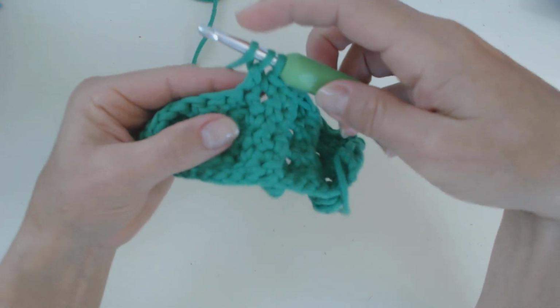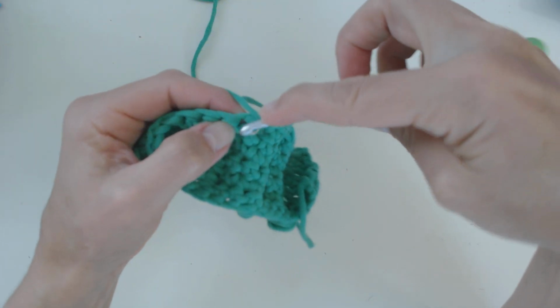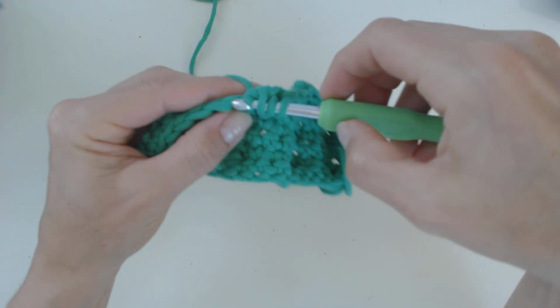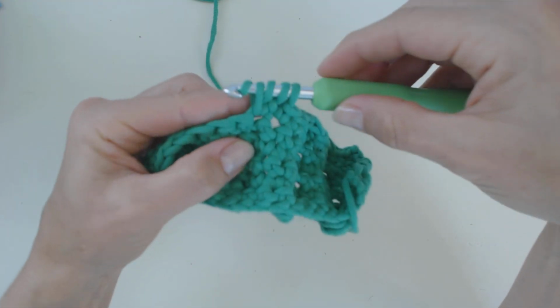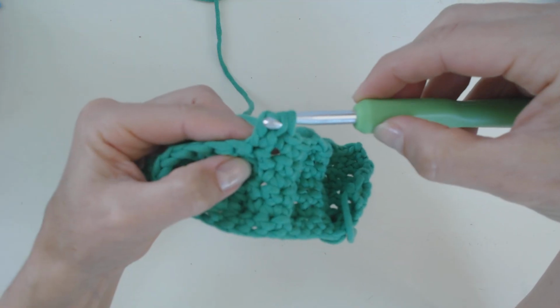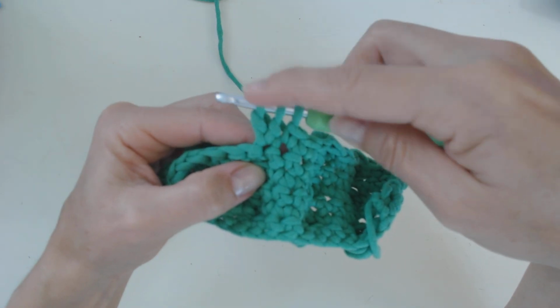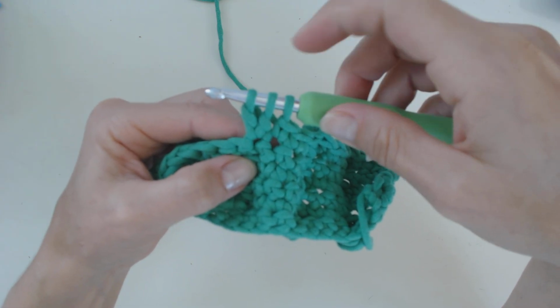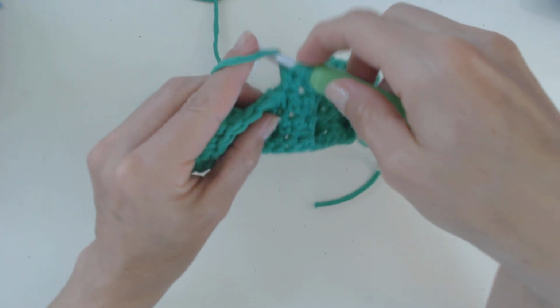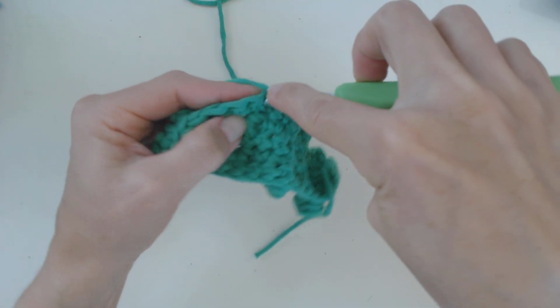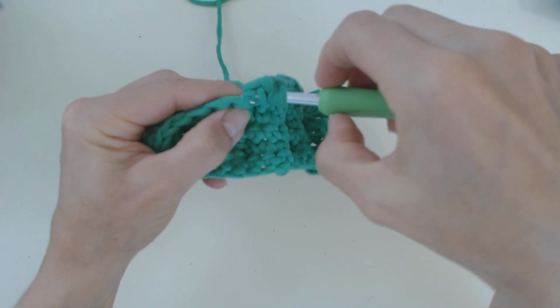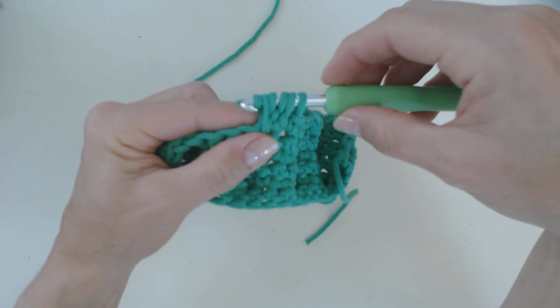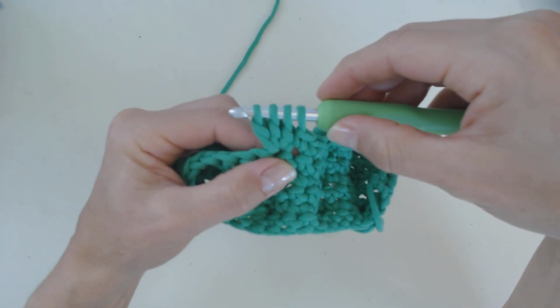So we're going to yarn over again, and into that same stitch, you're going to make another incomplete double crochet, which means you just pull through those first 2 and stop. So that leaves now 3 loops on my hook, and we're going to be gathering loops on the hook. A yarn over again into the same space to make an incomplete double crochet, just pulling through those first 2.